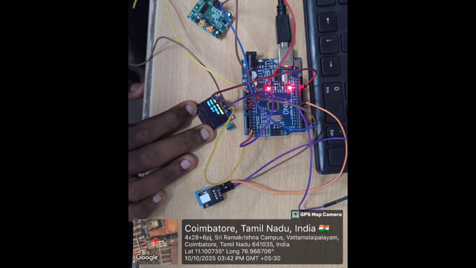works. First, we replace the placeholders with your Wi-Fi name and the password. Then we create a Wi-Fi client which helps connect to the internet. After that, we define the ThingSpeak channel number and API key. These details connect our code to your specific ThingSpeak channel. We also define an NTP server and time zone, which lets the Arduino fetch live time and date automatically from the internet.